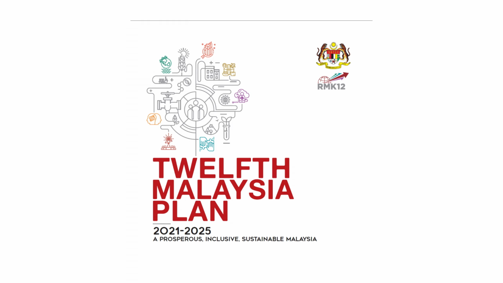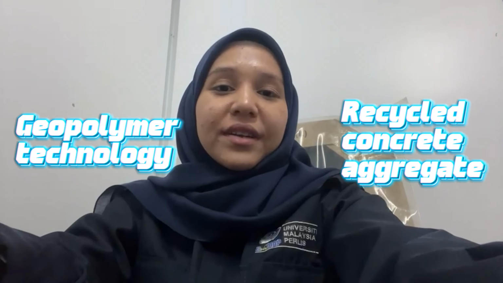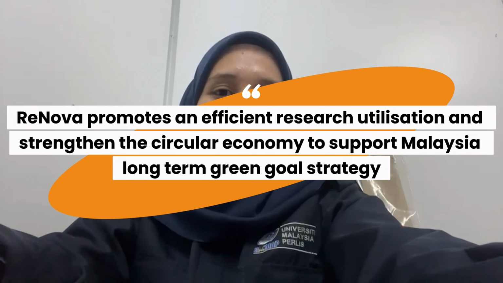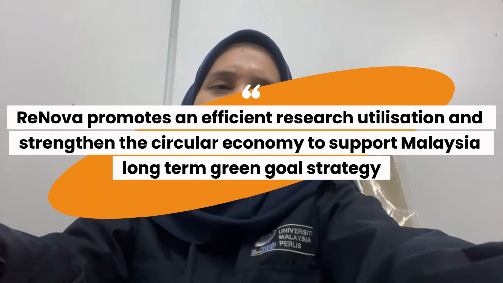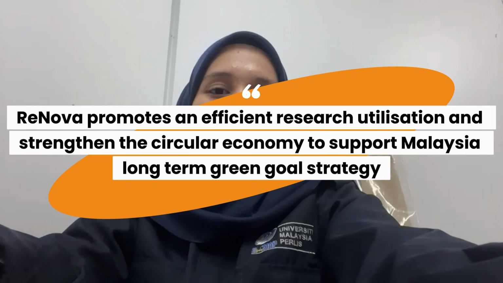It also supports the 12th Malaysia Plan, especially Theme 3, which is advancing sustainability. The project contributes to the implementation of low carbon and resilient development by reducing construction waste and maximizing the use of industry byproducts such as fly ash. Through the application of geopolymer technology and recycled concrete aggregate, ReNova promotes efficient resource utilization and strengthens the transition toward a circular economy, supporting Malaysia's long-term green growth strategy.